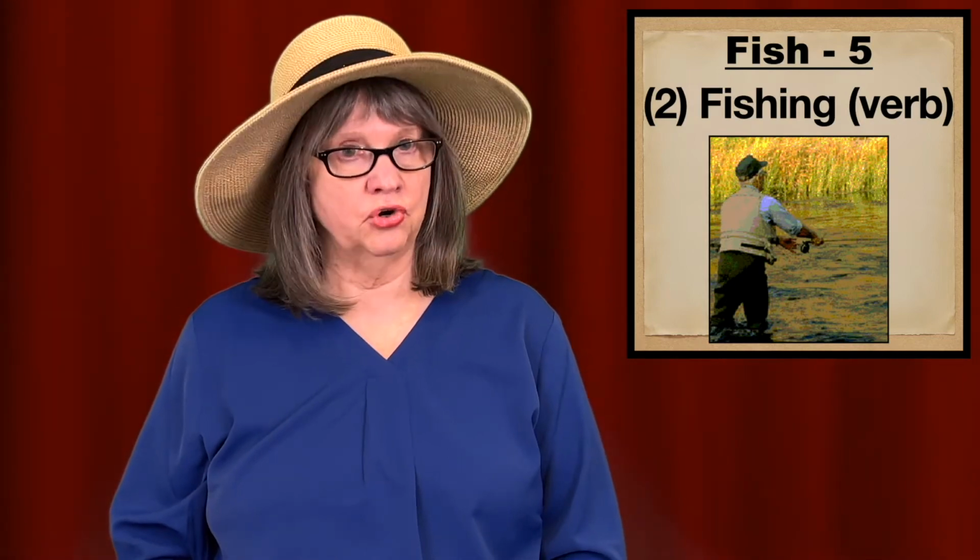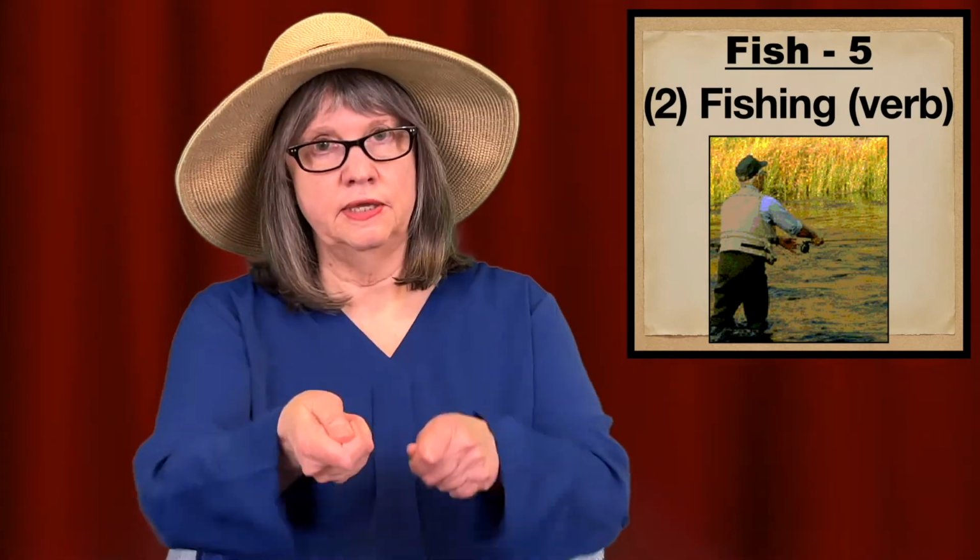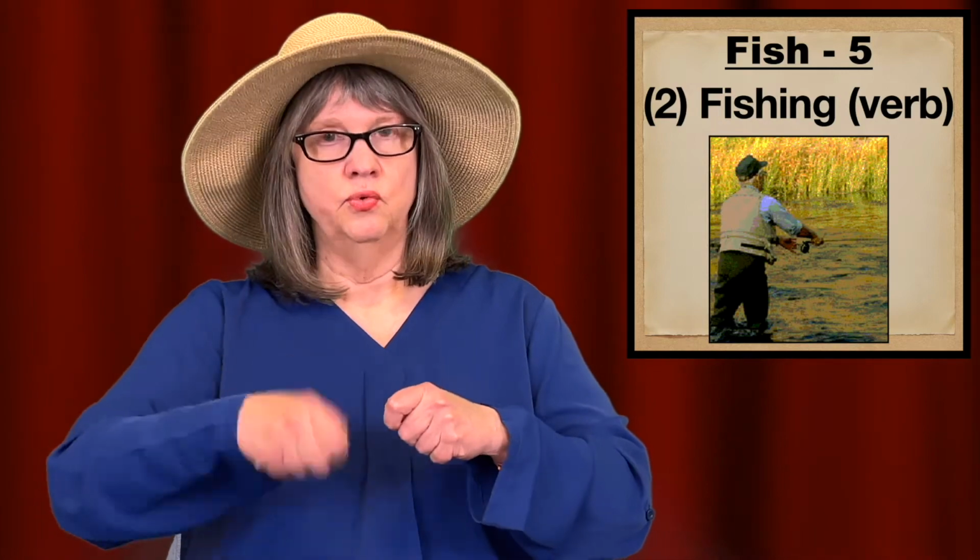Now I'll talk about fish as a verb, to fish. The first way of signing it as a verb that you'll see is casting. You just cast one time. Fish. I am fishing. And then the second way of signing that I see using fish as a verb is the same thing. Cast one time and then reel it in.